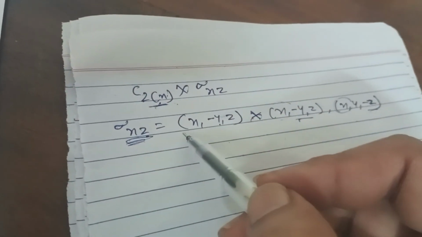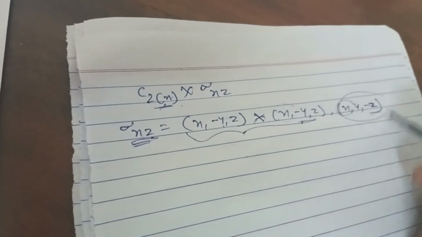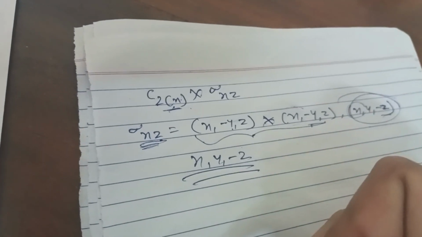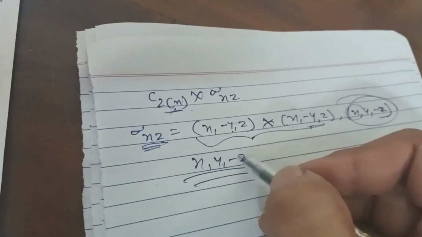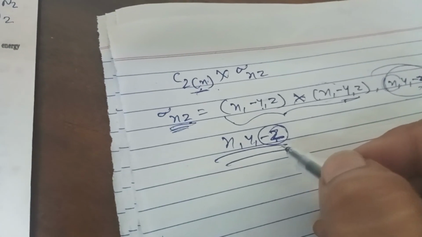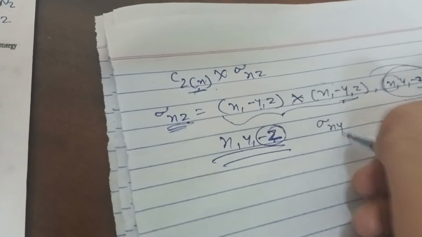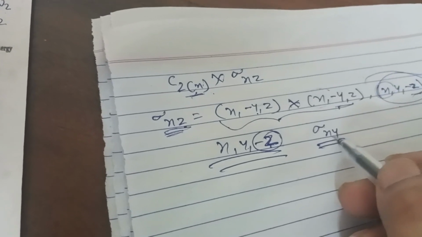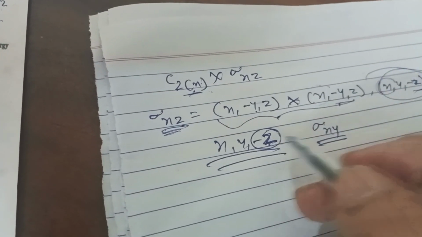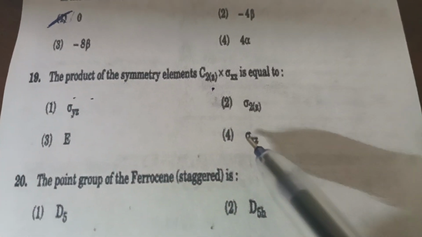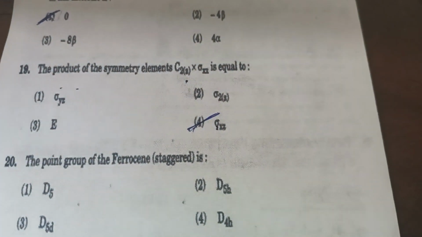Since these both are the same, we will consider only x, y and minus z. Here there is minus z, so the answer will be xy, since there is no presence of z, so minus z is taken. This is the resultant option. Here the option is the fourth one.